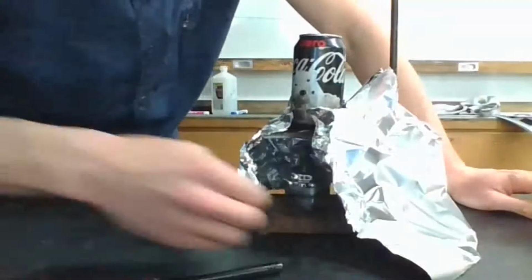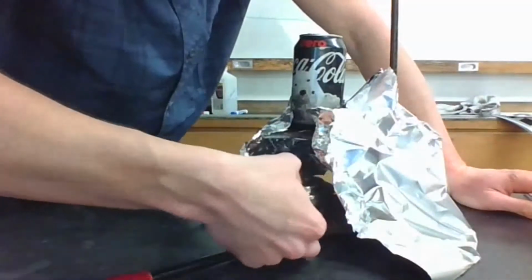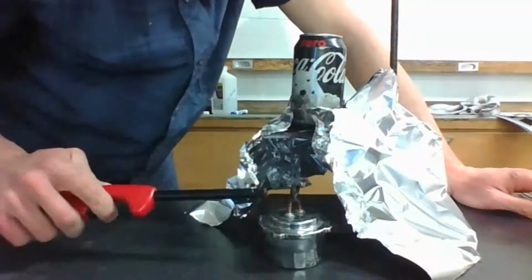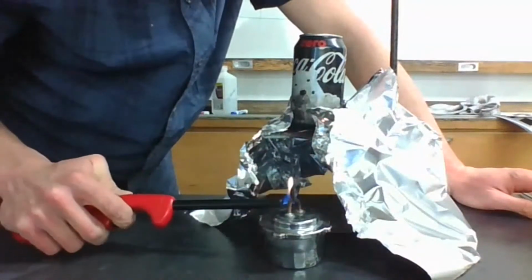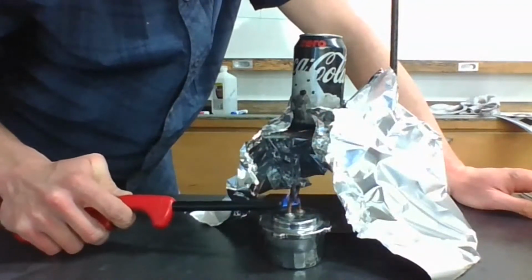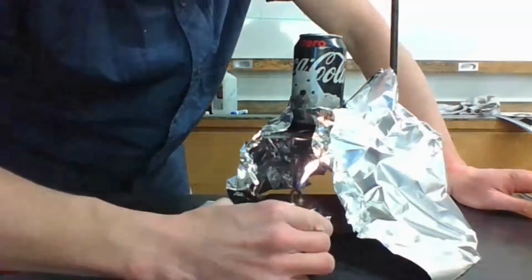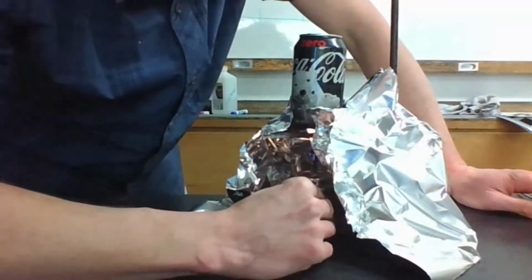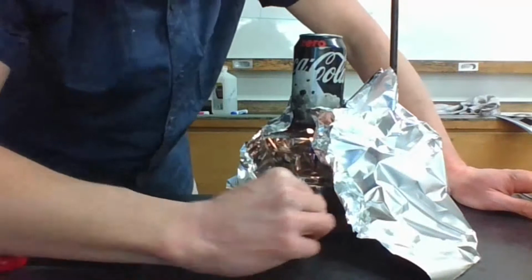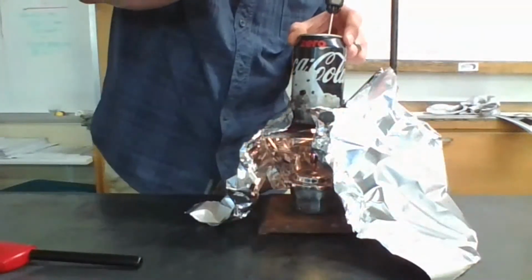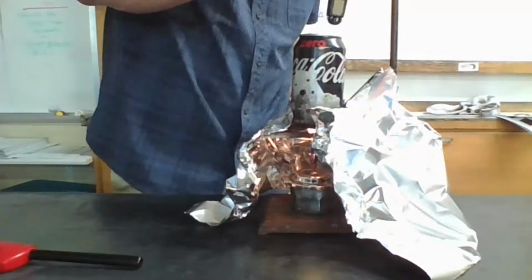That'll work. All right, I'm going to take this out before I light it because I don't want any of the heat from the lighter to heat up my water at all. There we go. All right, I'm going to give this about 60 seconds, and then I'm going to go ahead and blow it out. While it's going, I'll go ahead and stir this water a little bit.